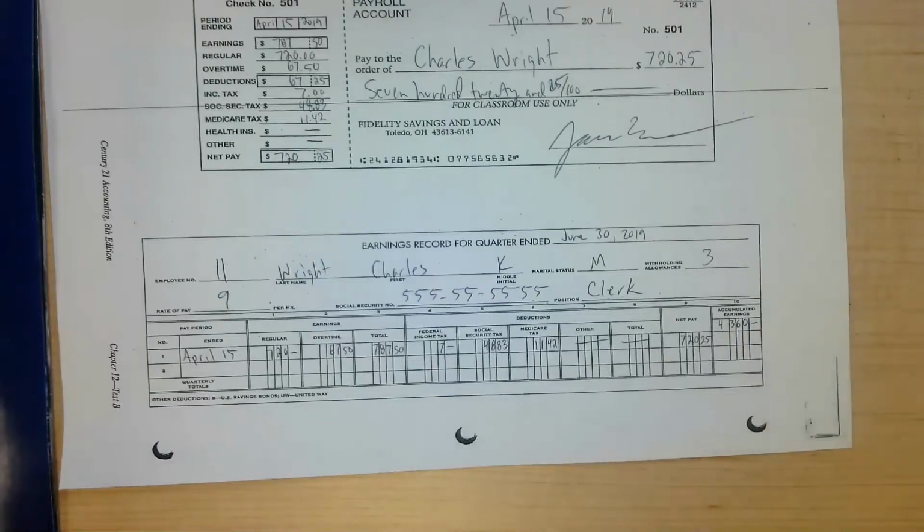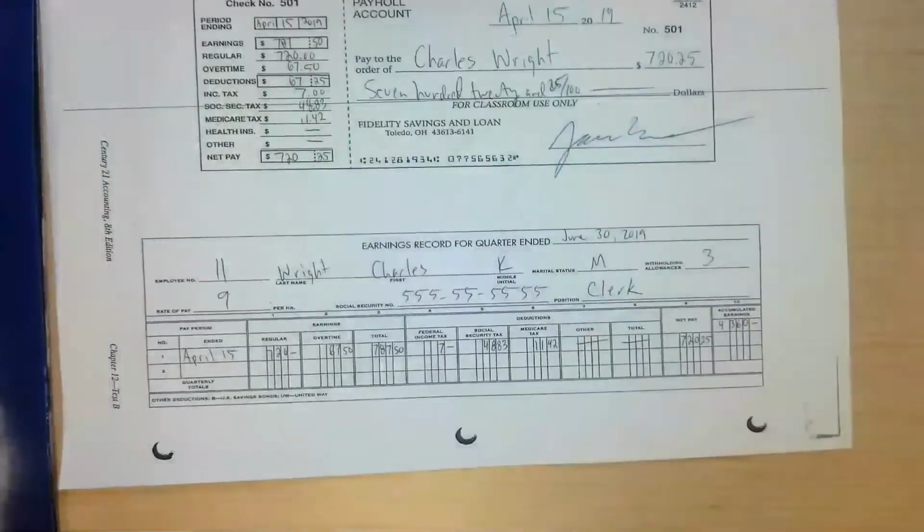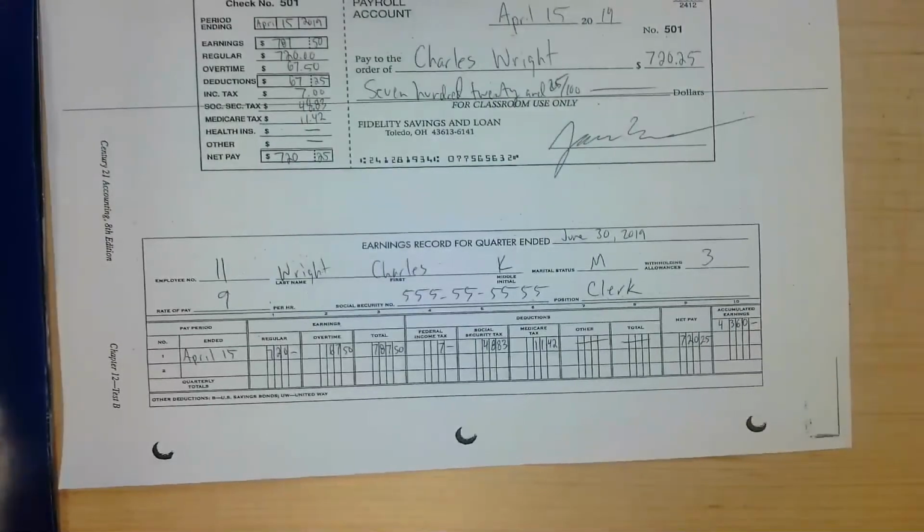So all of these numbers come directly from here, the pay stub that we just did, or from the payroll register. You could pull it from either one. It doesn't matter.